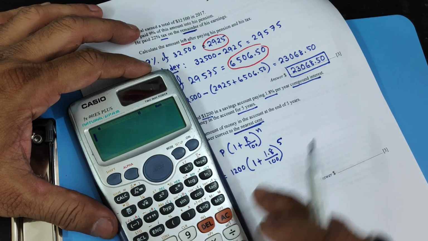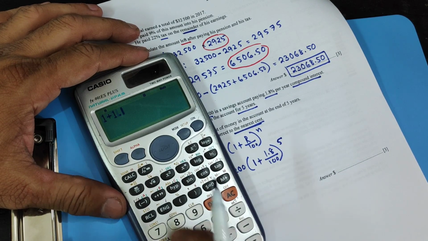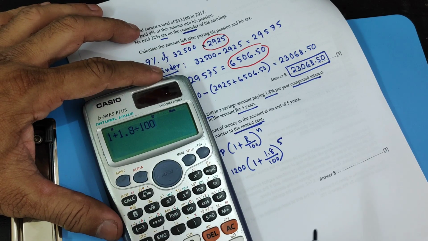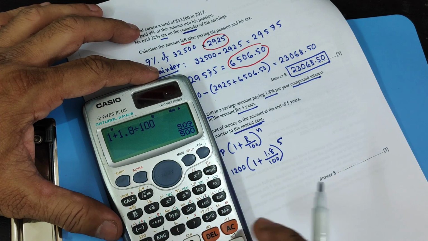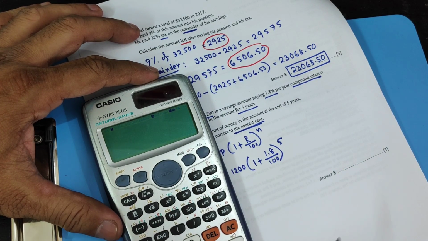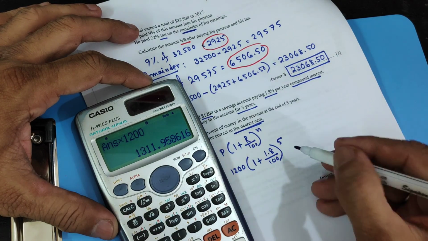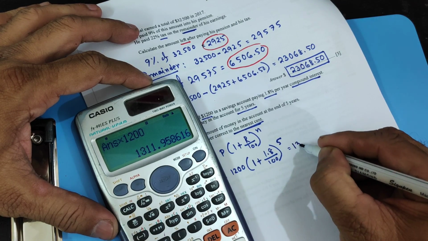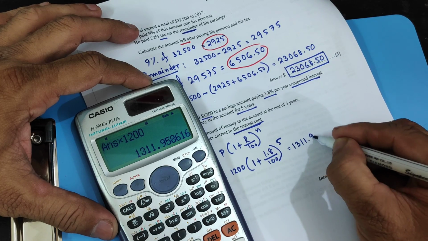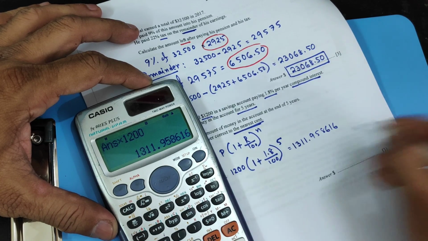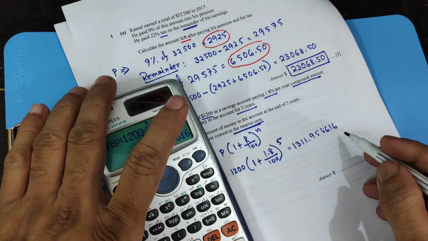Be careful you are using it correctly. I'm going to go inside out. 1 plus 1.8 divided by 100. So that's going to give me this, to the power 5. So I got this part, times 1,200. So it's going to be 1311.958616. I put all of them here just to show you something.